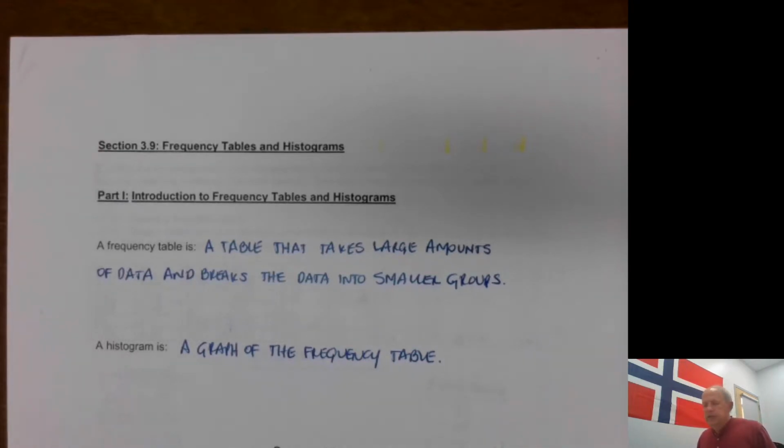What we're going to look at in this video is the concept of a frequency table and a histogram. A frequency table is a table that takes a large amount of data and breaks the data down into smaller groups. And a histogram is a graph that represents that frequency table. So let me show you how some common frequency tables look.